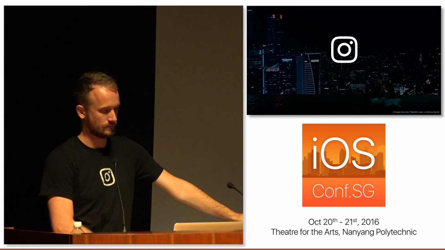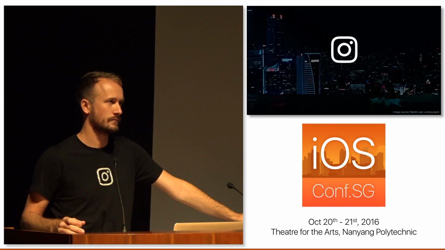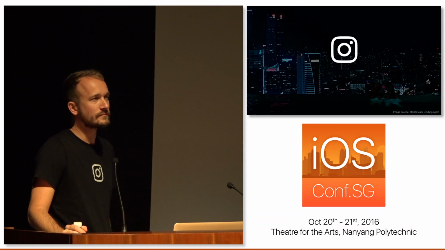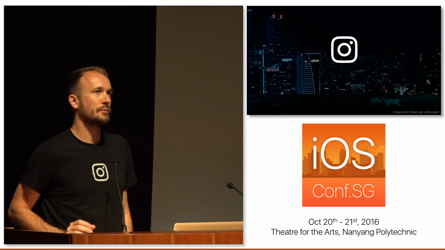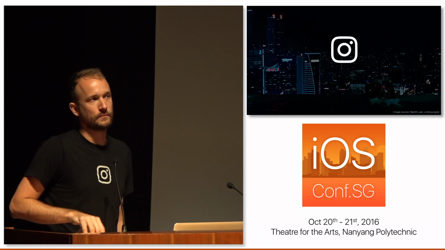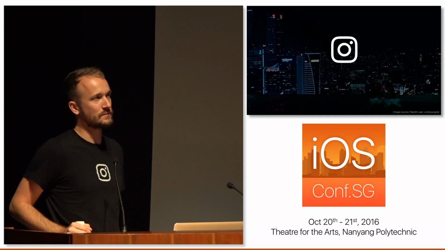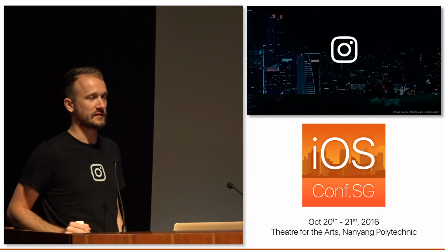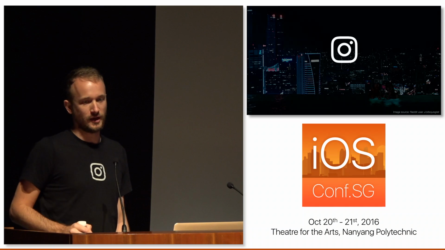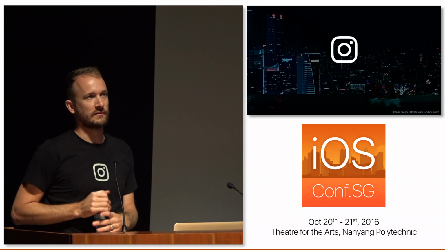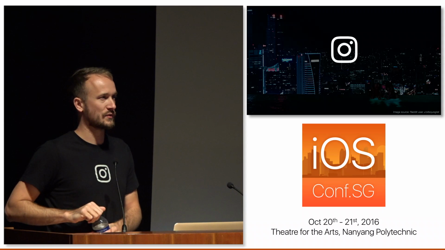Do you have any plans to rewrite the core of IGListKit with Swift? No plans to rewrite with Swift. Instagram is 100% in Objective-C, so we need to make sure that we're using something that's totally compatible. But like I mentioned in one of the slides, everything interops with Swift just fine.